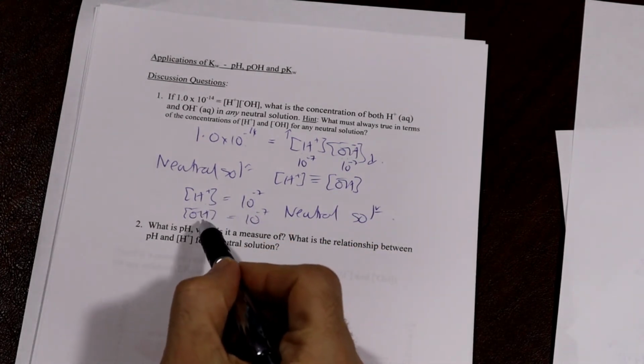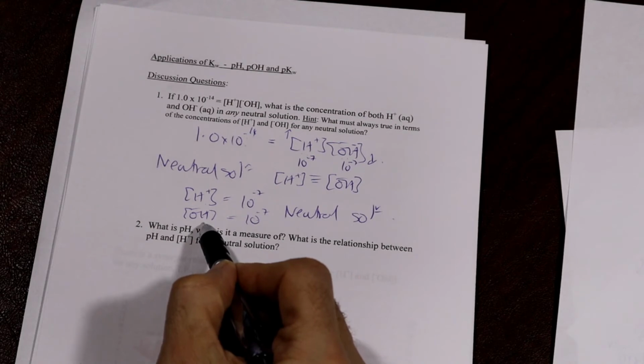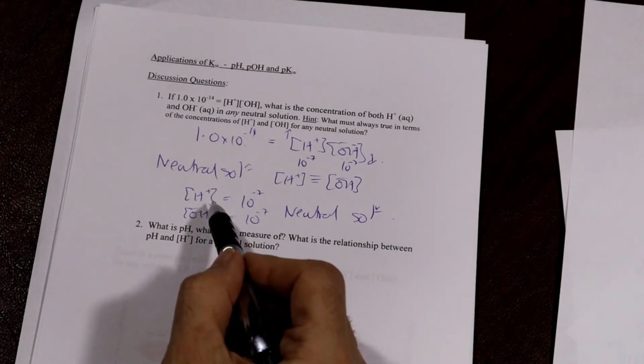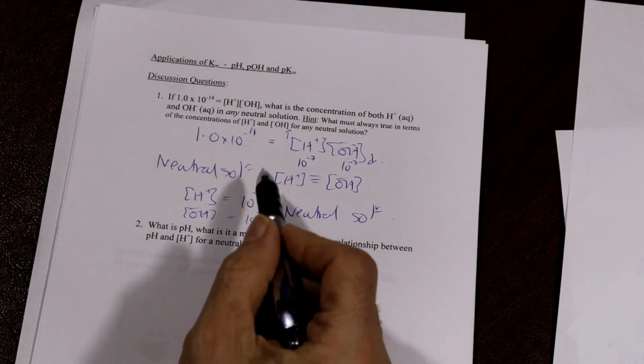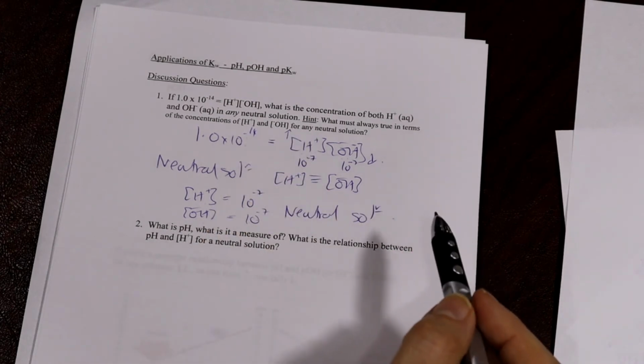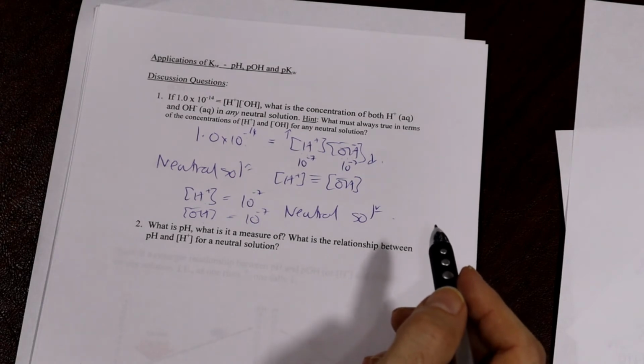Concentration of H+ times concentration of OH- always equals 10 to the minus 14. If it's a neutral solution, by definition, these are the same amount, 10 to the minus 7 times 10 to the minus 7, 10 to the minus 14. Okay, hope that makes sense.